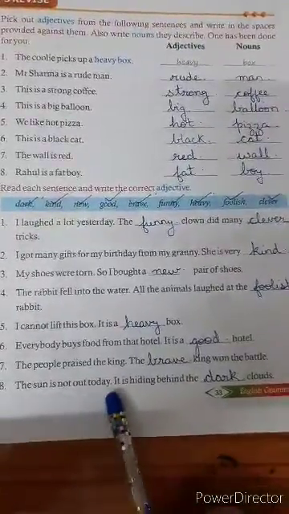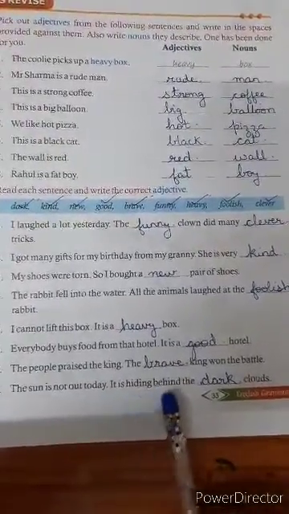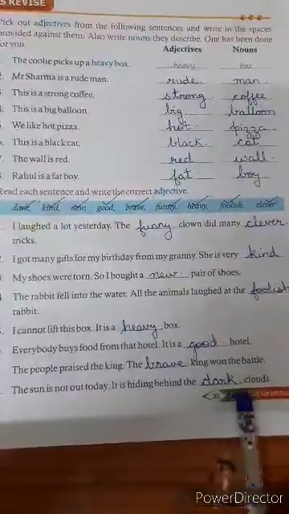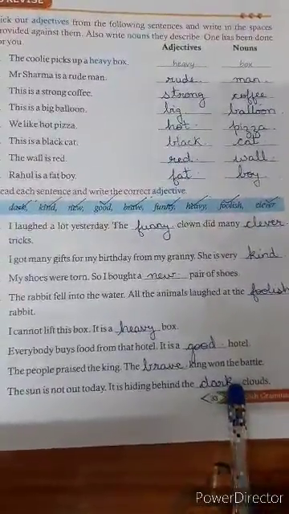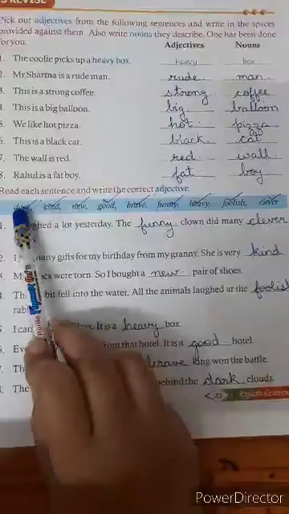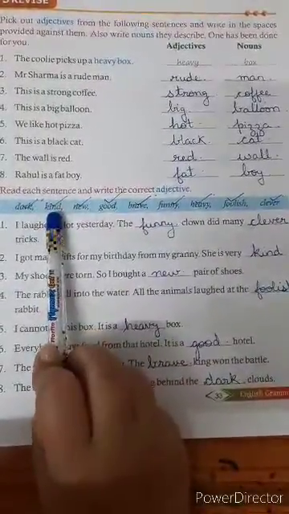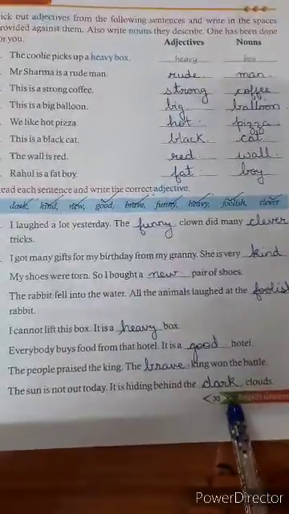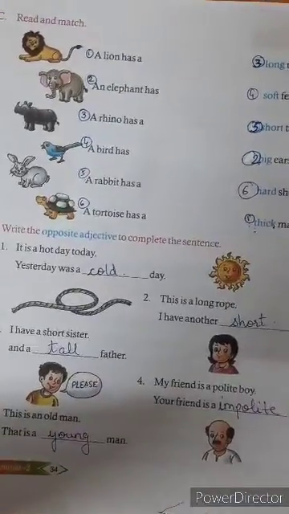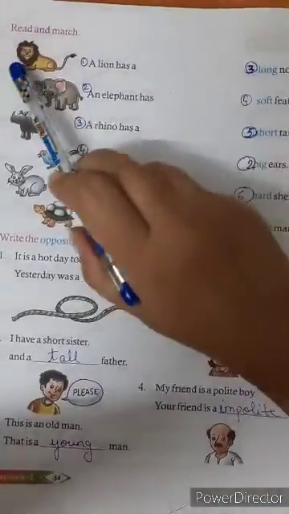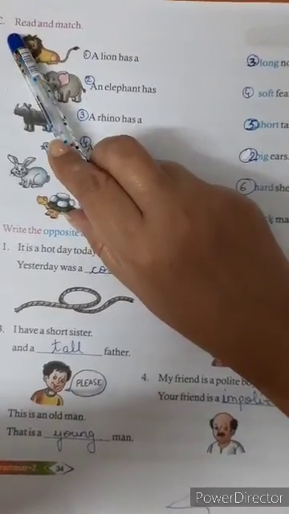The sun is not out today. It is hiding behind the dark clouds. So, students, we have picked the correct adjectives given in the help box and completed these sentences. On page number 34, we will look at question number C.